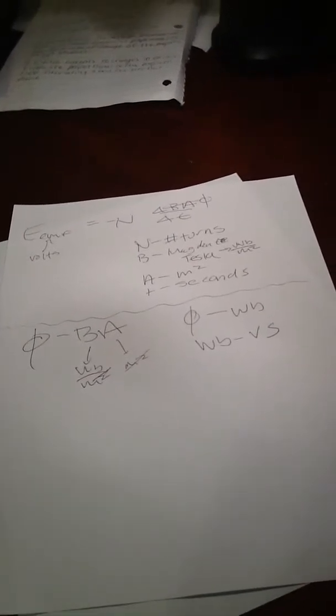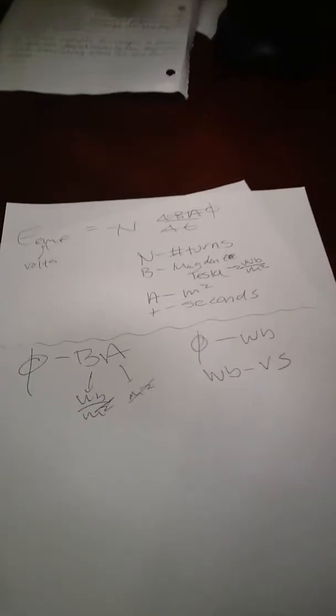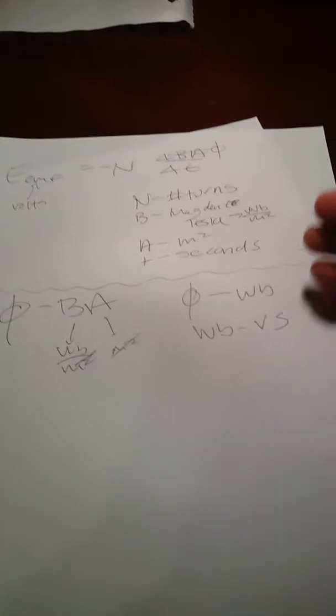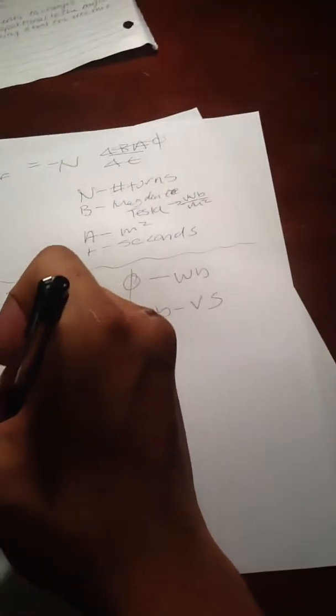Okay, so that's pretty much all the terms and units in the equation. And if you want to see what magnetic flux is, so let's just use this as an example.